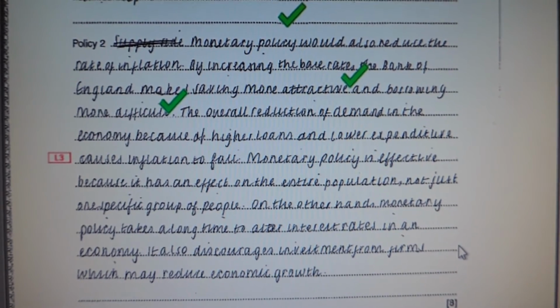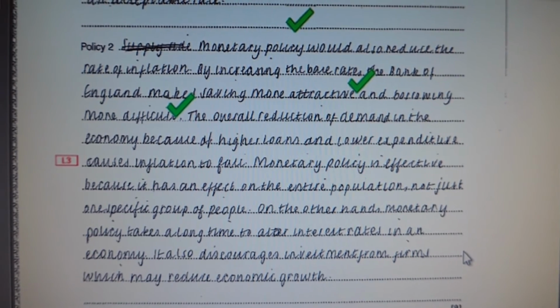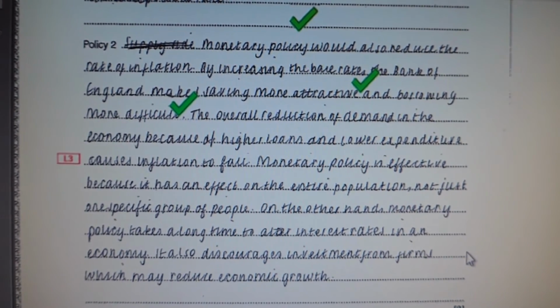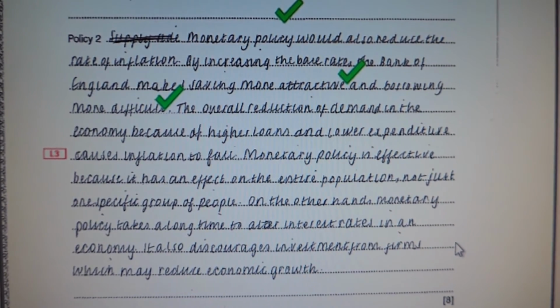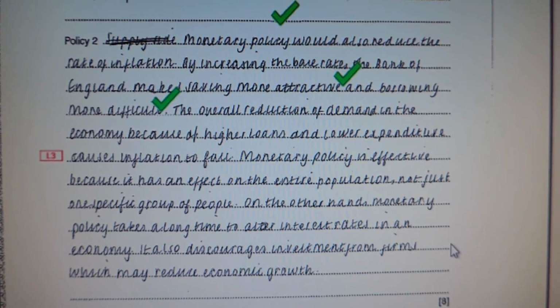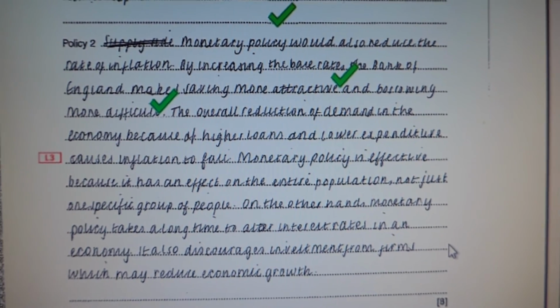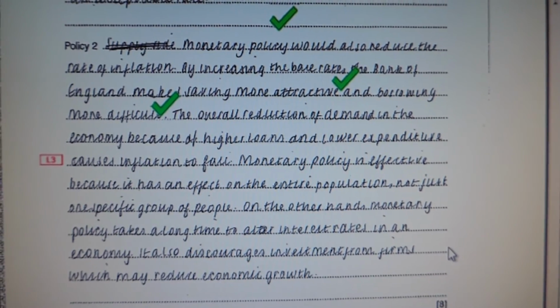And again, evaluative comment required. So the obvious one for monetary policy is that interest rate changes take around 18 to 24 months to feed into the real economy. So the time lag effect is a big evaluative comment on this one. So that, ladies and gentlemen, is the end of the trial exam, the mock exam feedback.